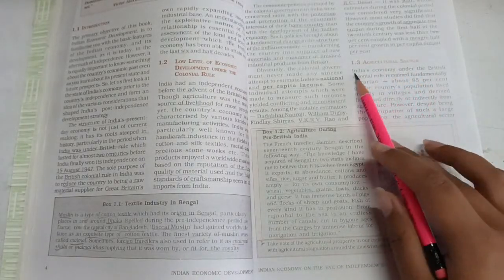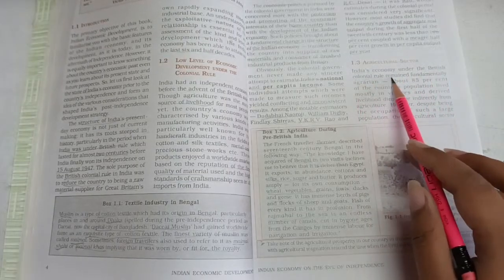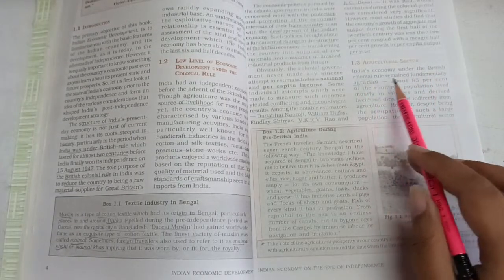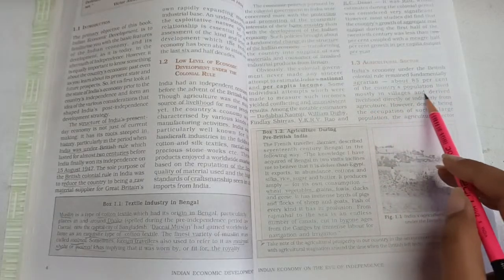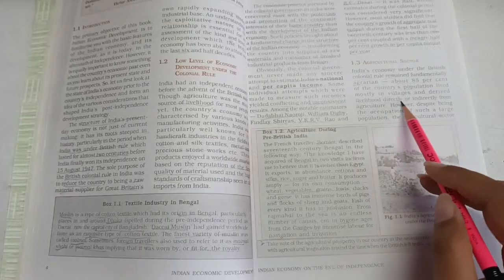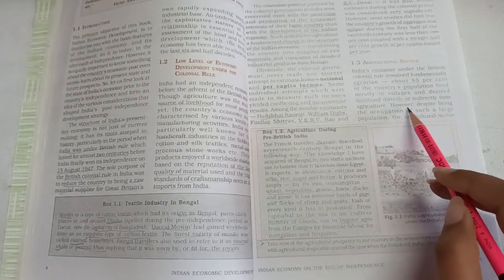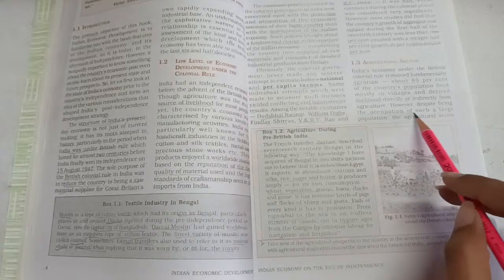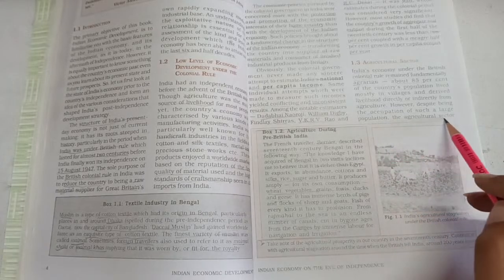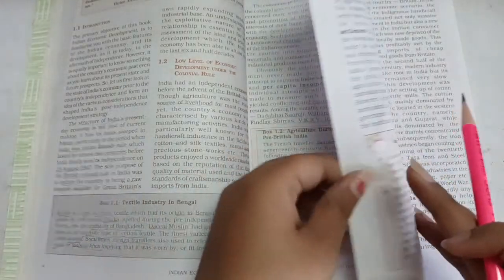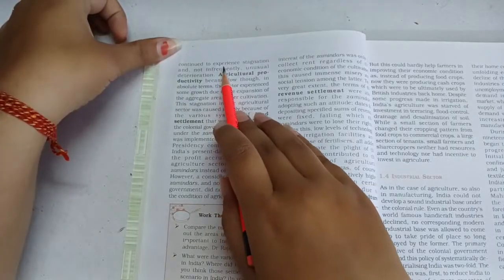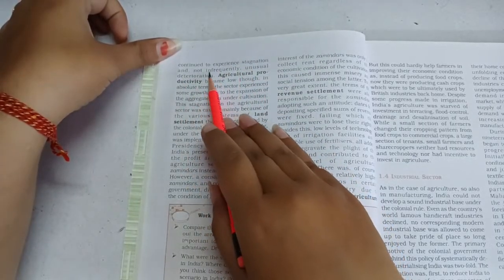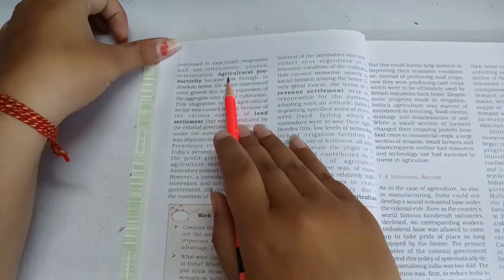Agricultural sector. India's economy under British colonial rule remained fundamentally agrarian. About 85% of the country's population lived mostly in villages and derived livelihood directly or indirectly from agriculture. However, despite being the occupation of such a large population, the agricultural sector continued to experience stagnation and not infrequently unusual deterioration.